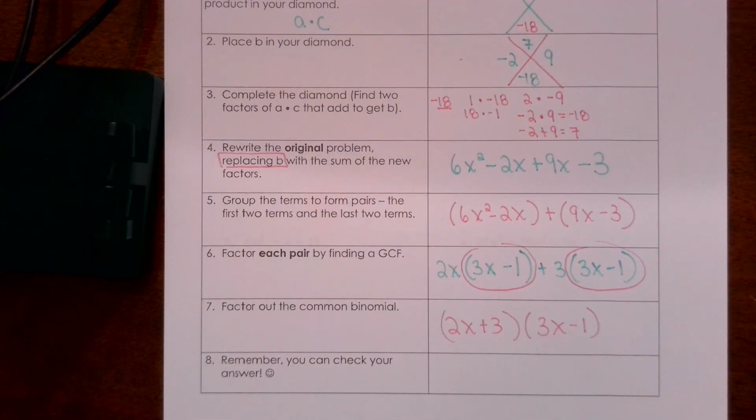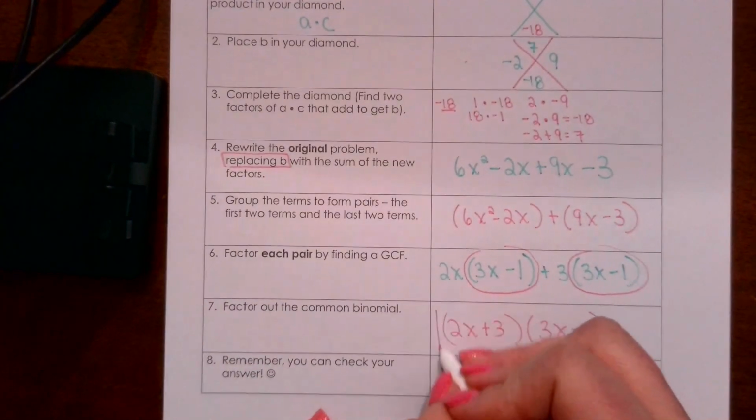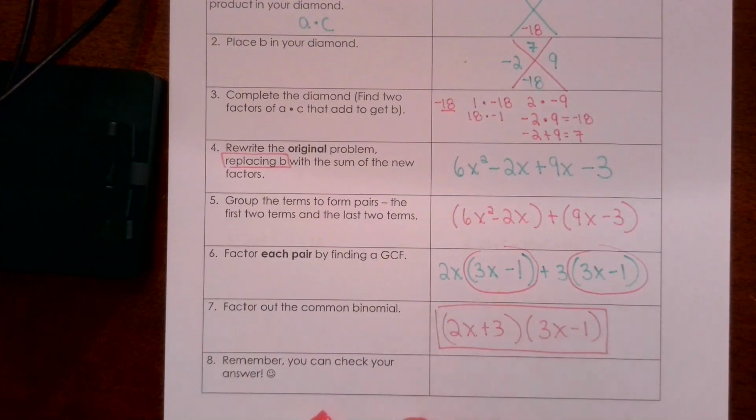Now, please remember, I can check my answer first, outer, inner, last. I do have the correct answer, and there you go. That is factoring by grouping.